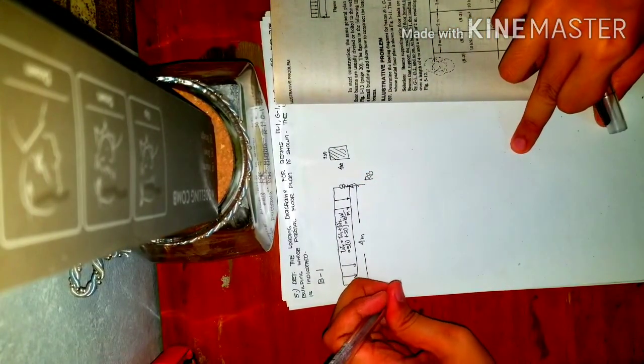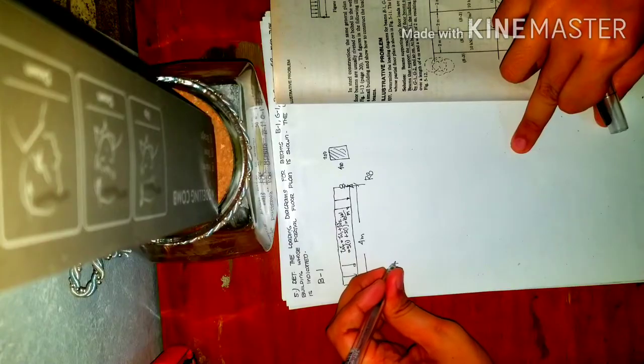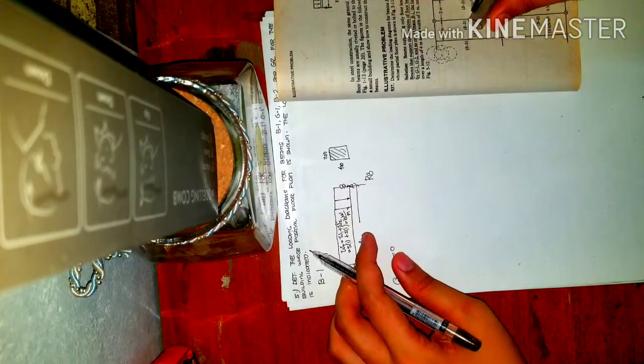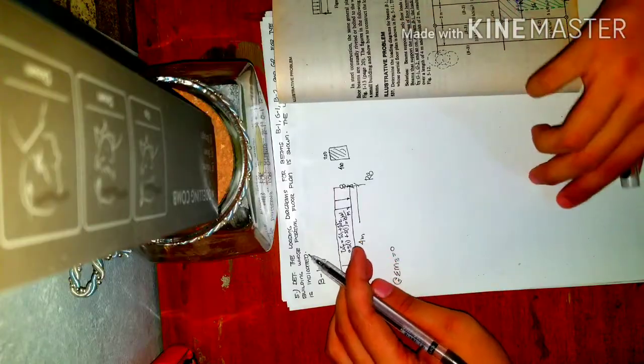So, para makuha mo yung reaction A, so paano mapagkuha ng reaction? Take summation ng moment B, you will get the value of the reaction. Okay, so summation ng moment sa B is equals to 0. Hindi ko na i-compute yung shear and moment diagram. Again, ang hinahanap lang naman dito is paano malalaman yung mga loadings do sa mga beam at girder mo.